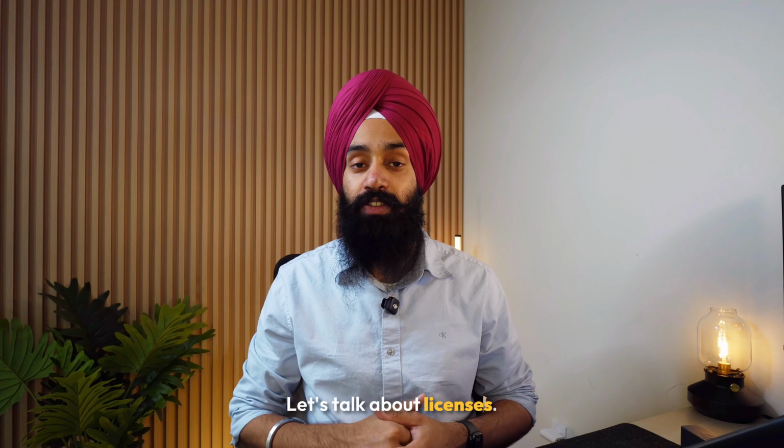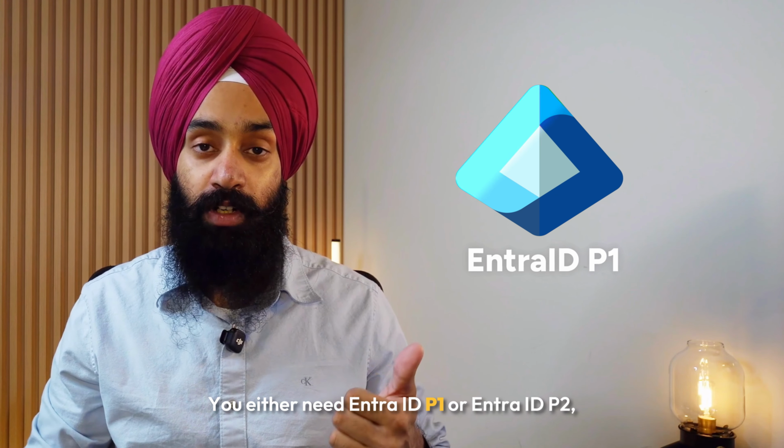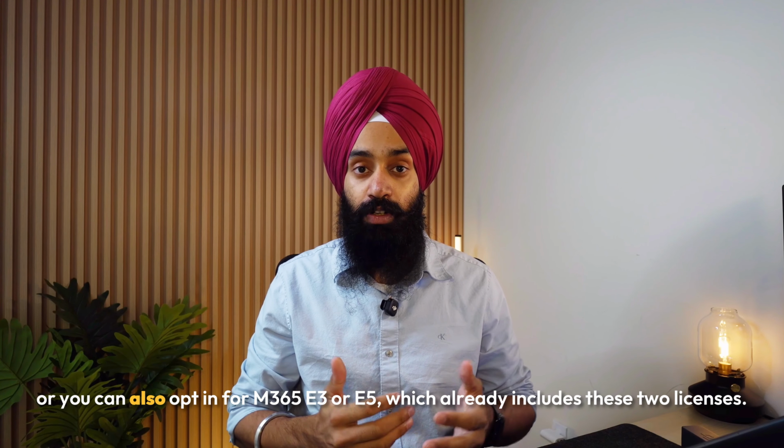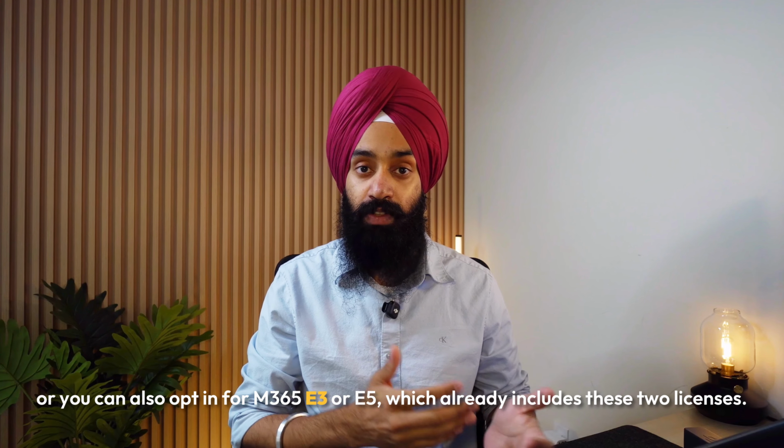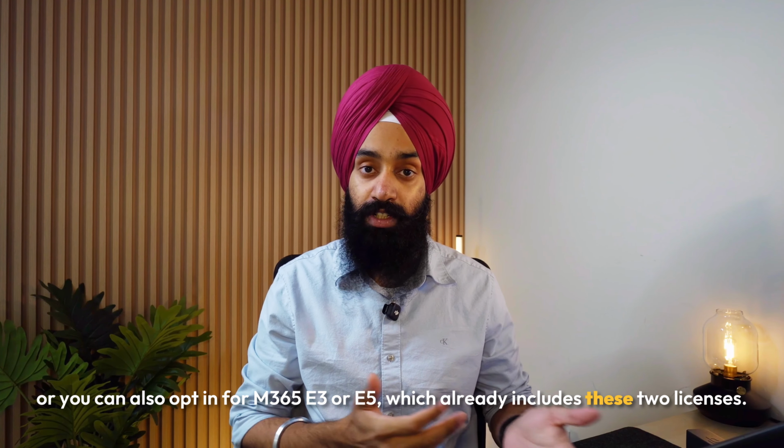Let's talk about licenses. You either need Entra ID P1 or Entra ID P2, or you can also opt in for M365 E3 or E5, which already includes these two licenses.